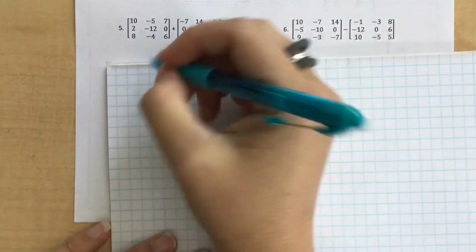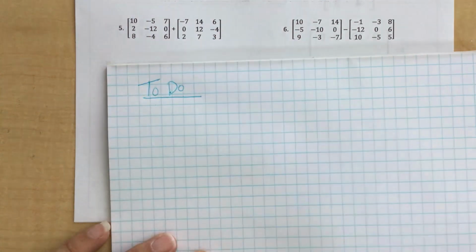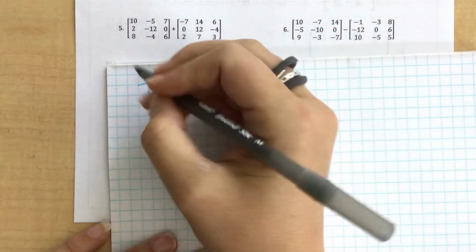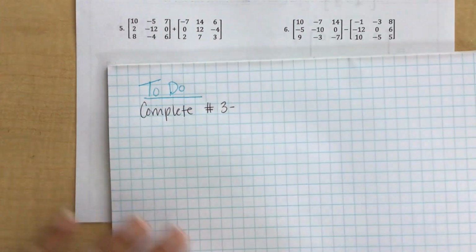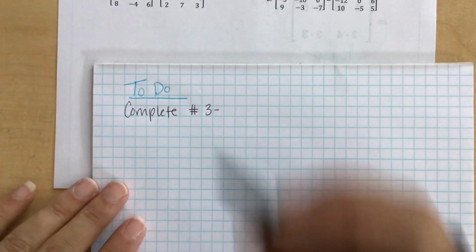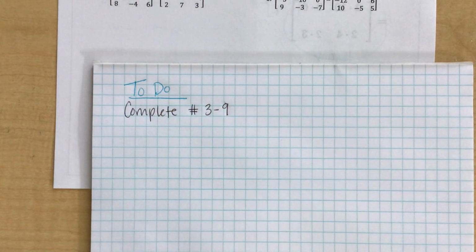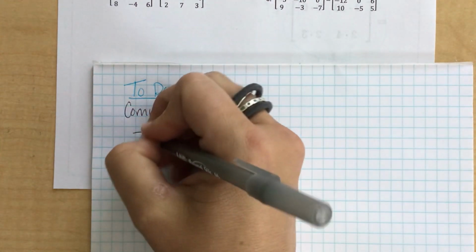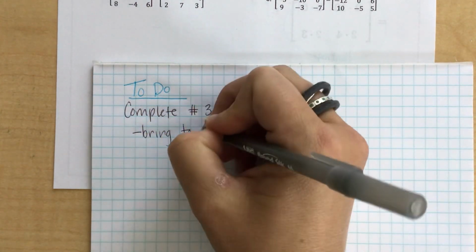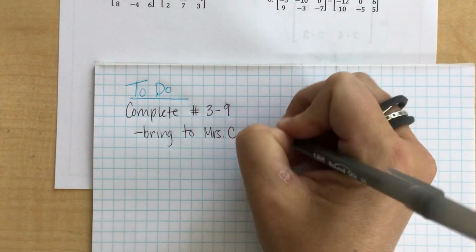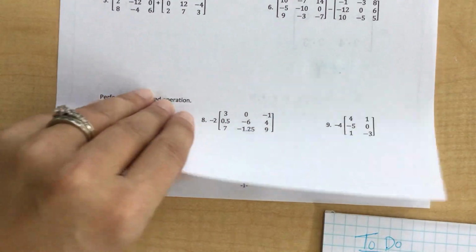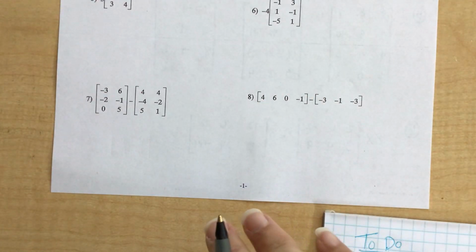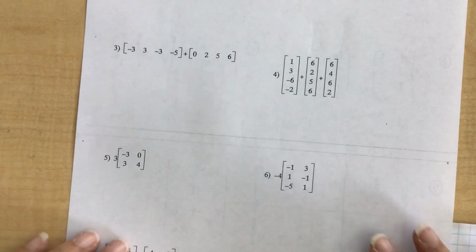Okay, so here's your to-do list. You are going to complete numbers 3 through 9, and then you are going to bring it to Mrs. Carlock to check. All right, so once you bring it to me to check, then you're good to go. After I check it, I will give you your second paper, which is going to be a little bit more practice.